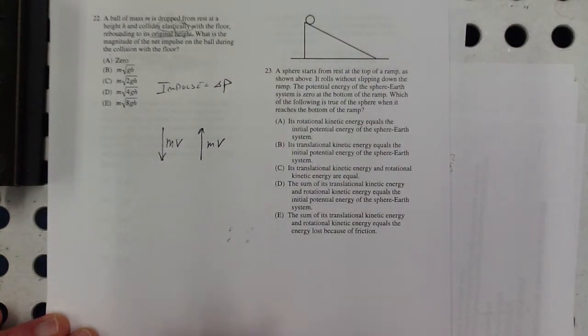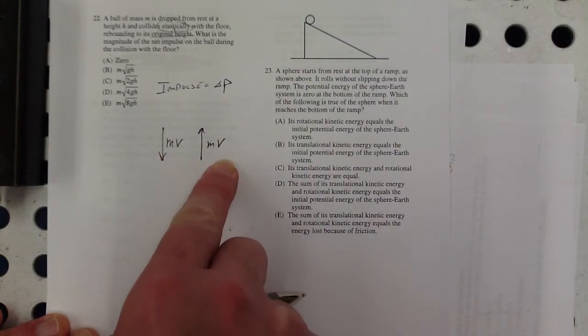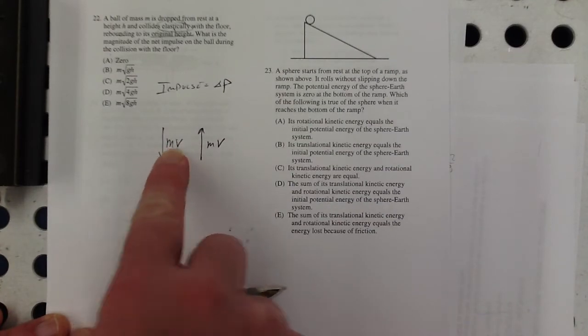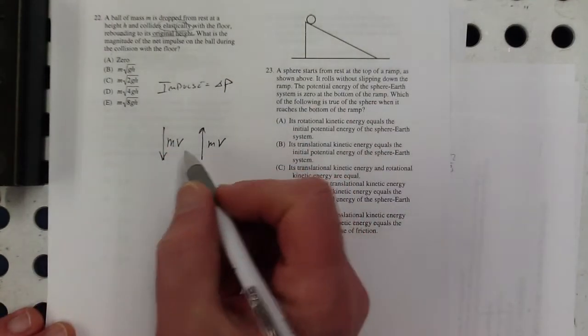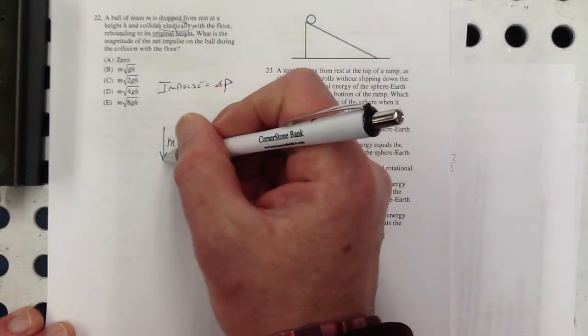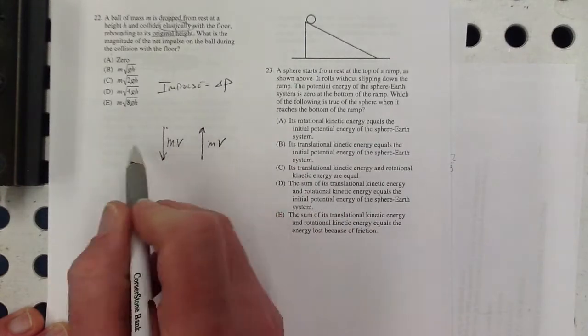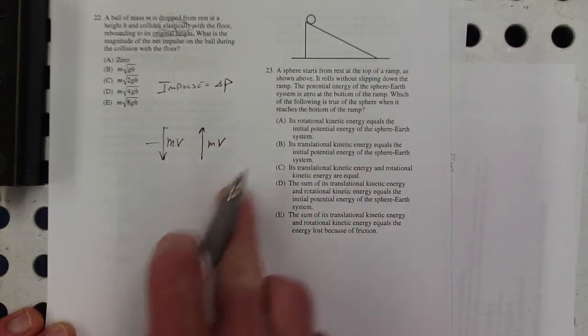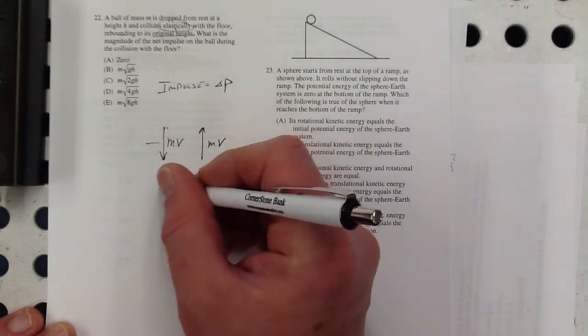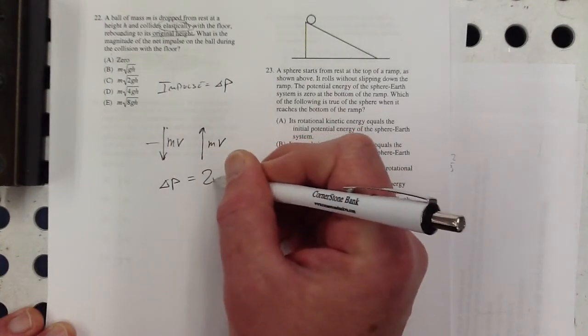And to change your momentum by this, you think about the signs, you can't just do mv minus mv. Oh, it's 0. No, it's definitely not 0. You need to change it back to 0 and then this. So whatever you decide about signs, if you say that's negative, then the change in momentum is equal to 2mv.